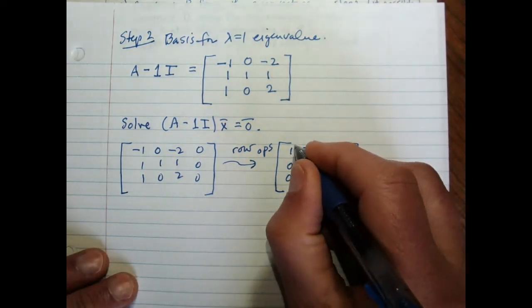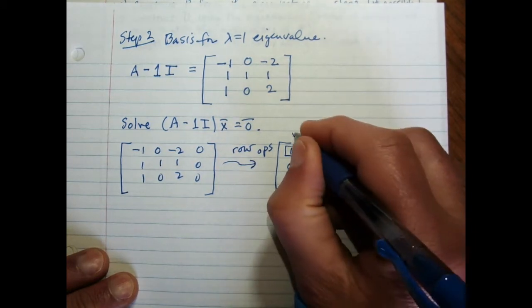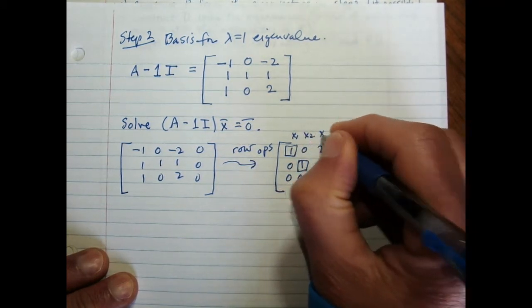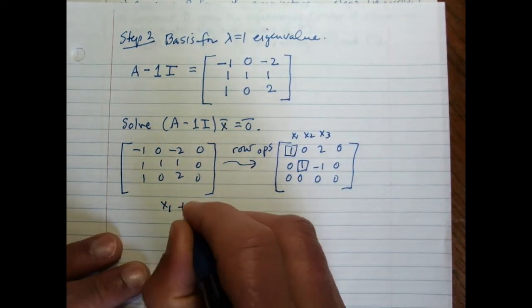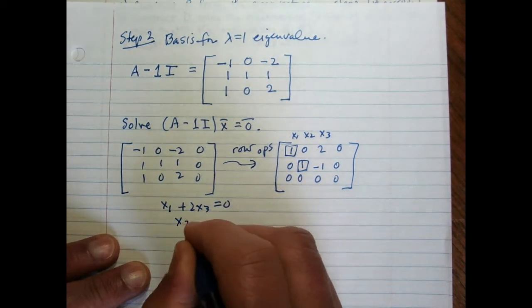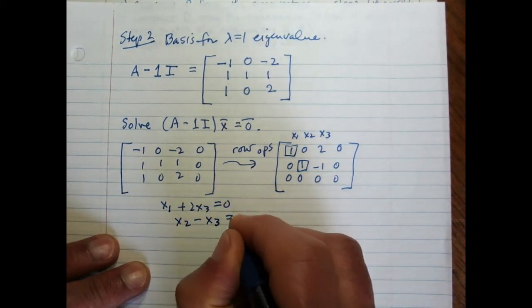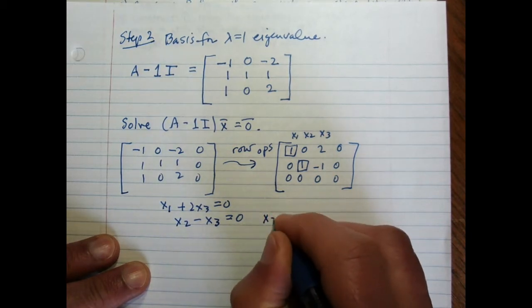I can see that I have pivots for x1 and x2. x3 is free, so x1 plus 2x3 is 0, x2 minus x3 is 0, and x3 is free.